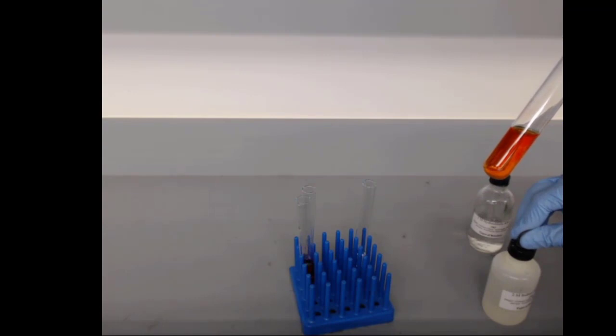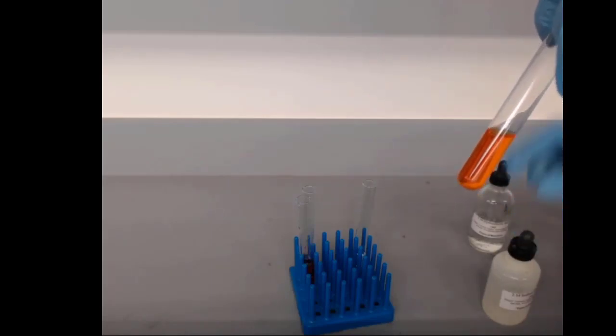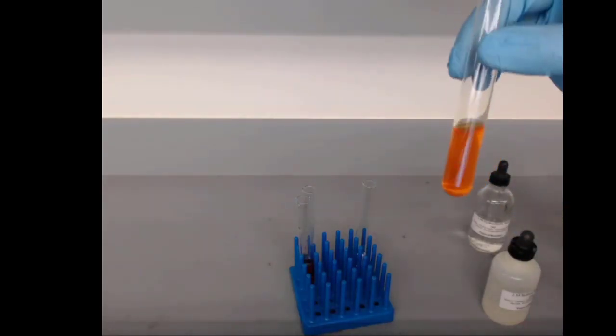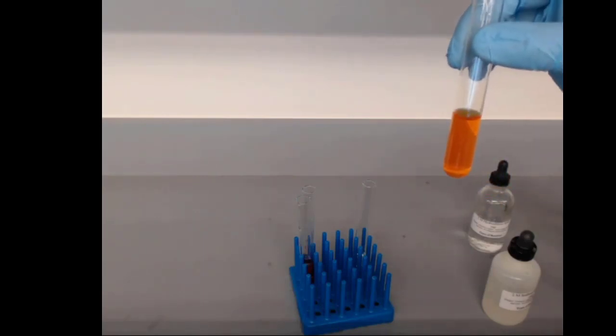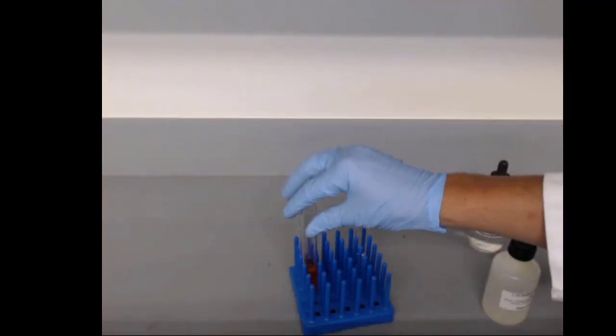It goes to an orange color, right? That bright red disappears. And we get this nice orange color when we're in basic conditions. Methyl orange actually goes through a couple different colors, but using strong acids and strong bases, it's too difficult to see.